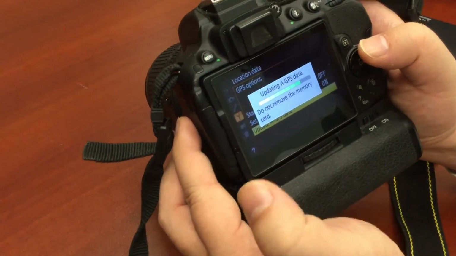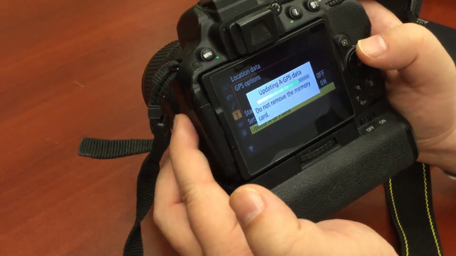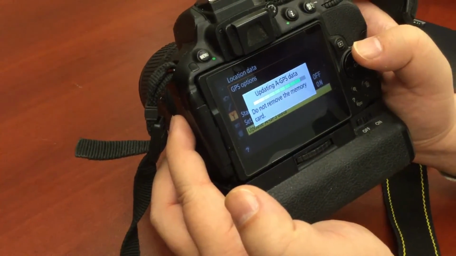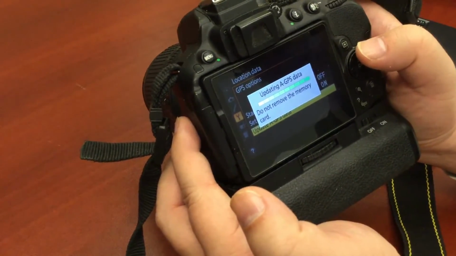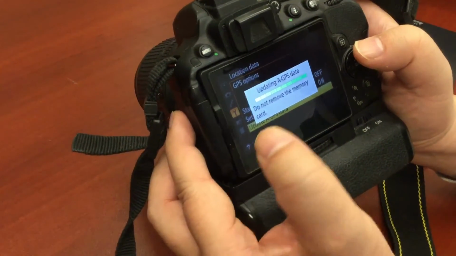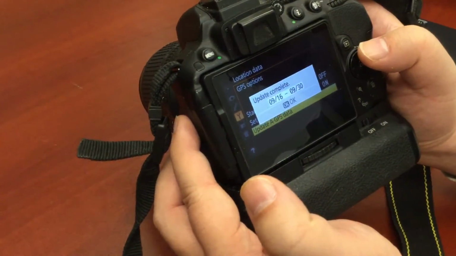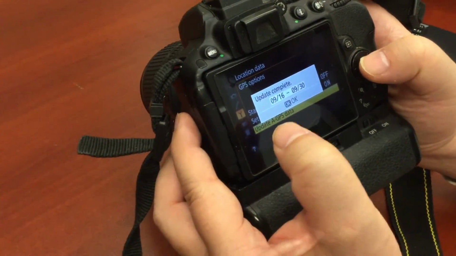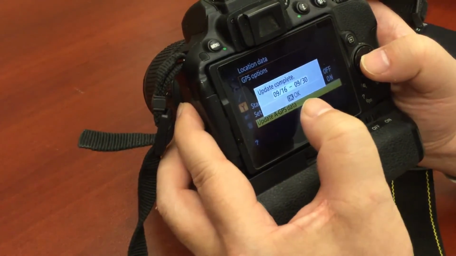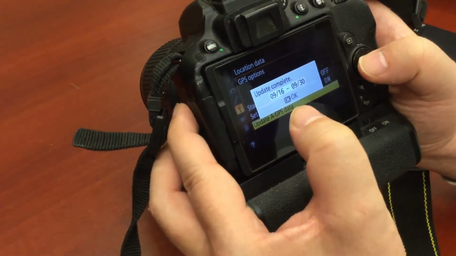Without this GPS file, it would take forever if it can ever find the GPS satellite locations. So it's recommended to update the file occasionally. I normally update the file every time I take my camera out for a shoot.